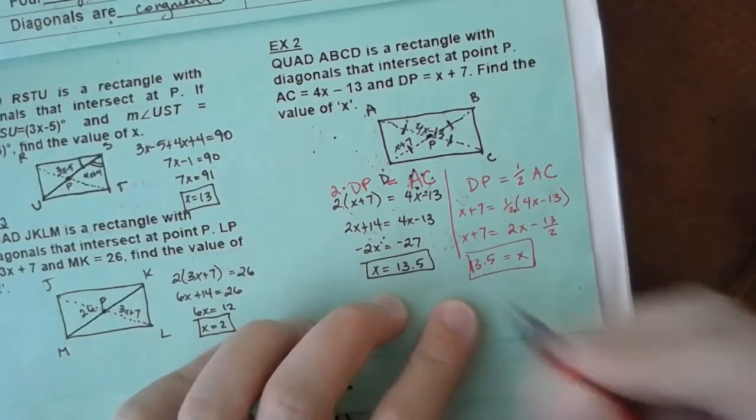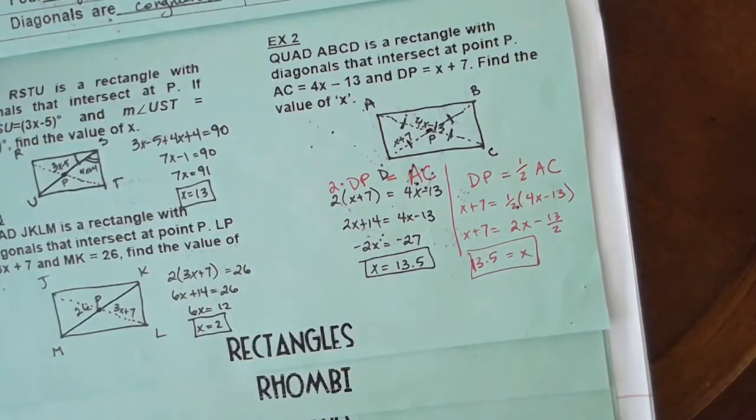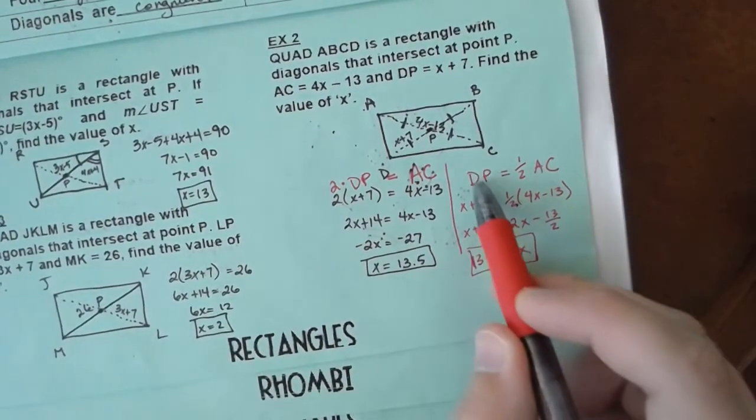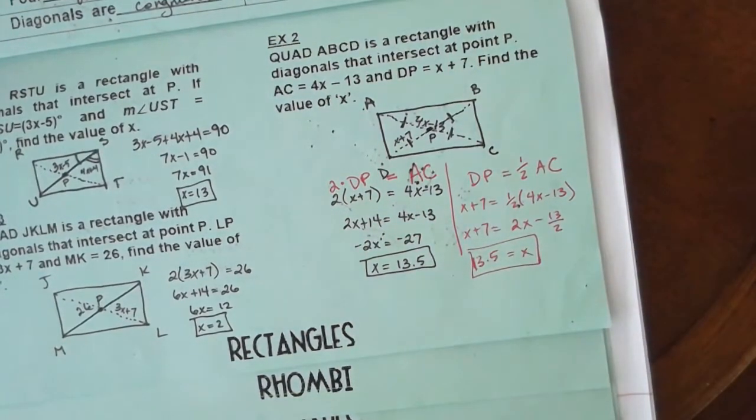And so there you have it. Either way, I get 13.5 for my answer. Whether you decide to leave the whole diagonal alone or the half diagonal alone, you'll get the same answer either way.